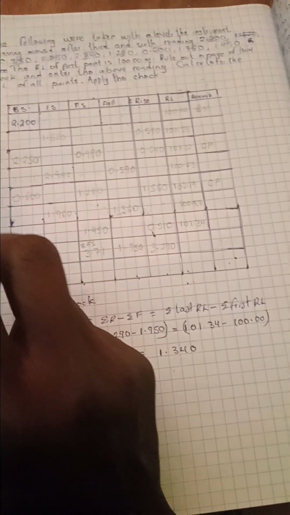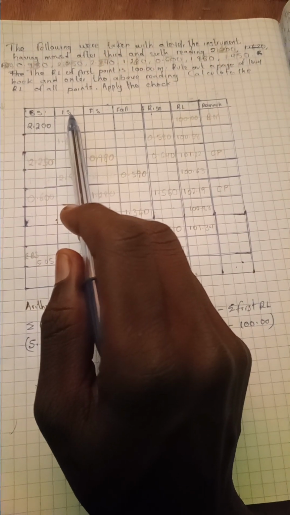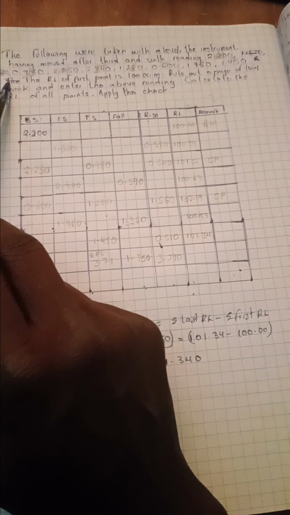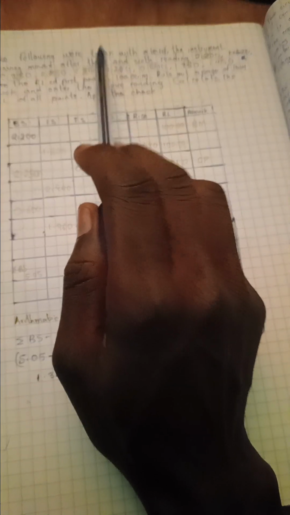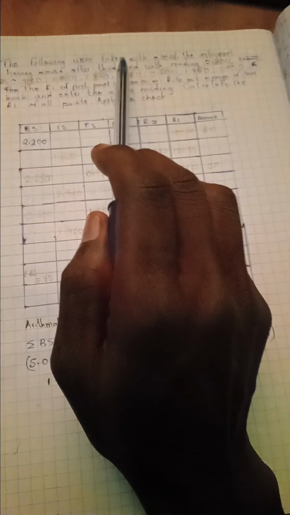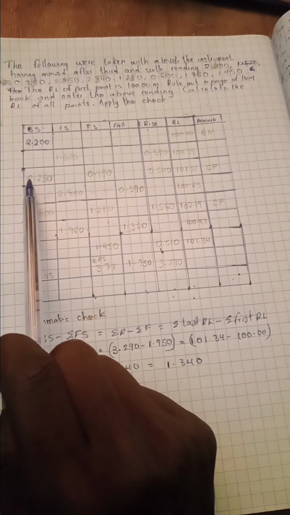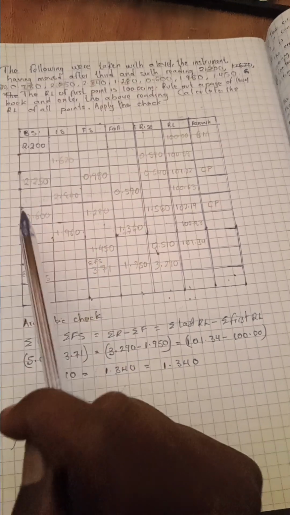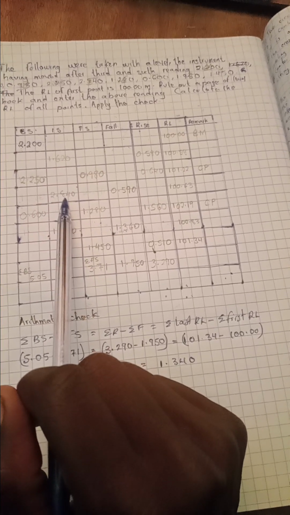Then we go to 1.620, that one is intersight. After that, we go to foresight. I told you that the third reading is the foresight, and the fourth one is the backsight. So we move to our third reading with 0.980. Then we move to our backsight, which is 2.250. After that, we go to intersight.